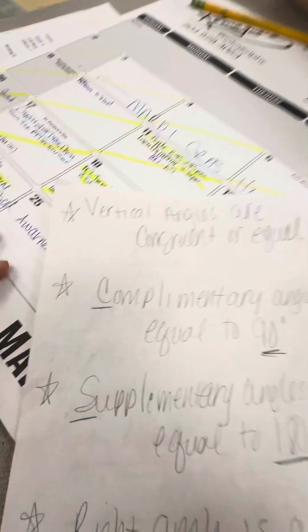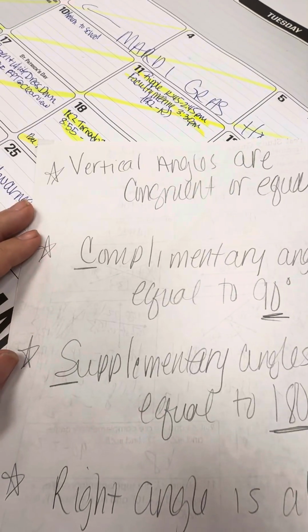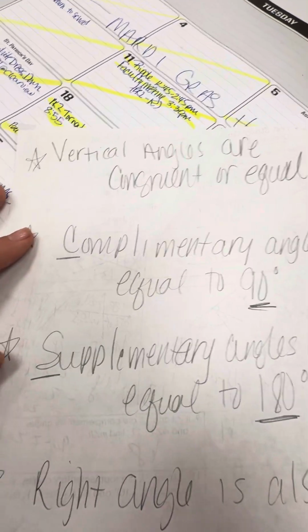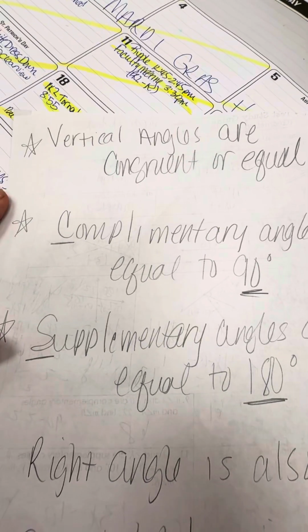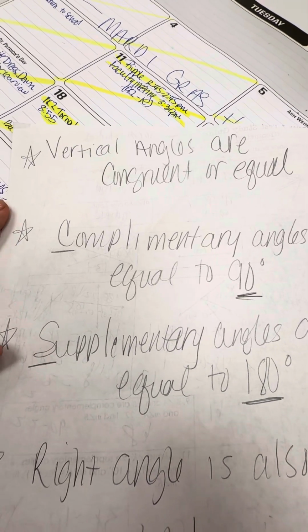Hi, buddy. Good morning. All right, so Ms. Gillier said that you're doing really well with a lot of this. So we're going to go over the things that you struggled with on the first page.